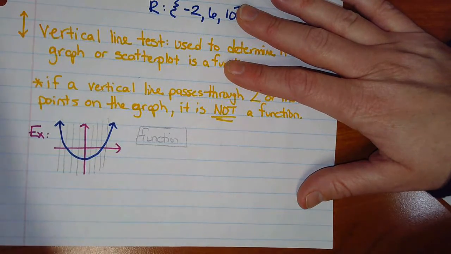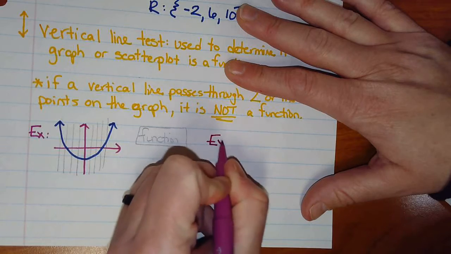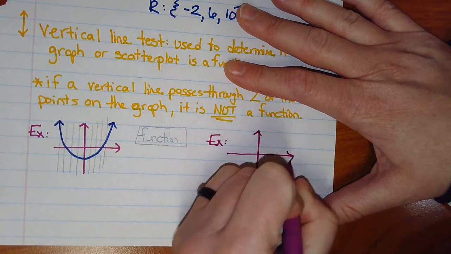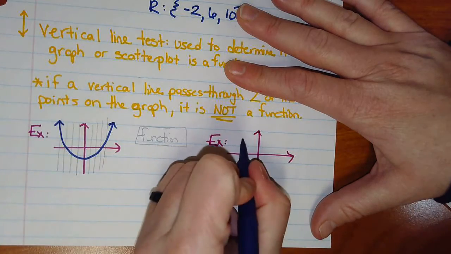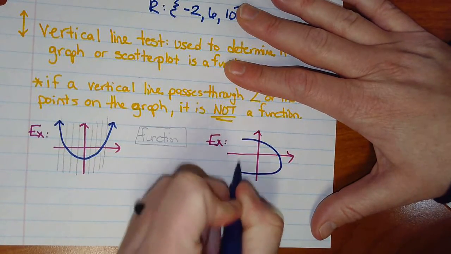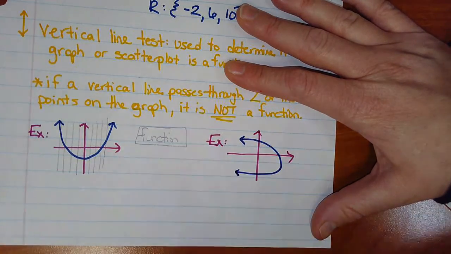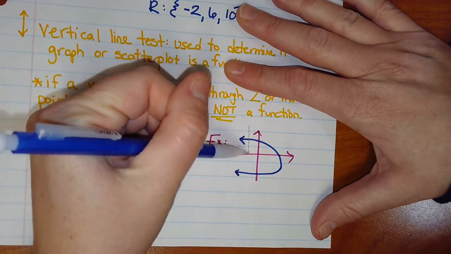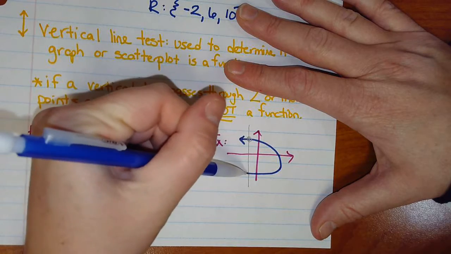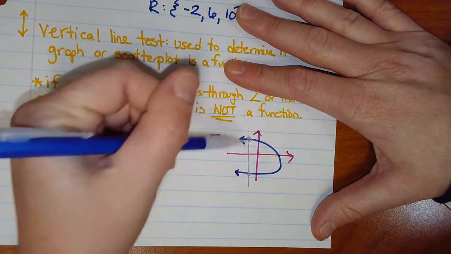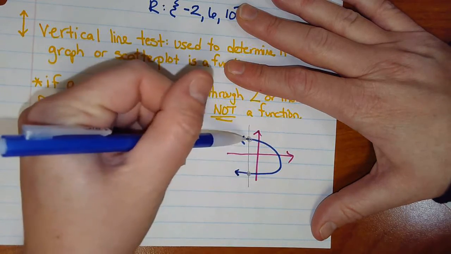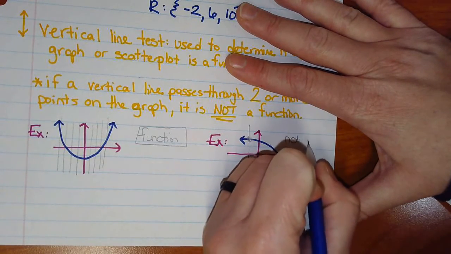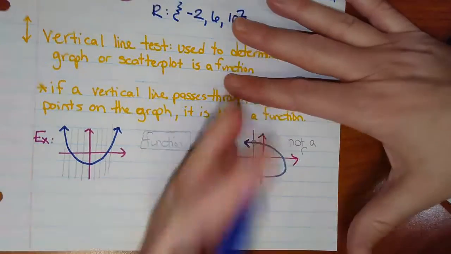So another example for you would be if I gave you this. It's kind of like a C or backwards C. So if I go to draw the vertical lines here, I cross through here and here. And the minute it crosses through at two points, you can stop. So this would not be a function, not a function.